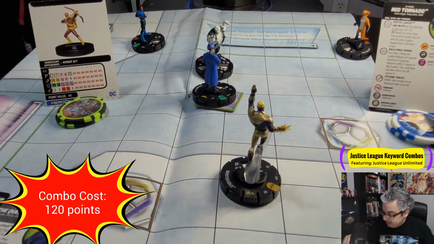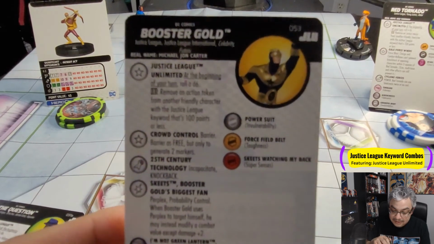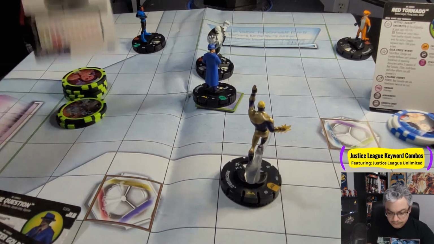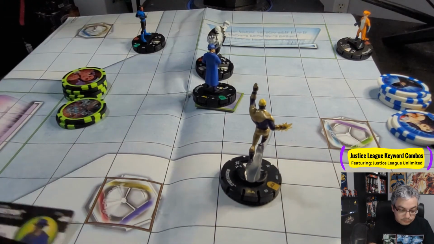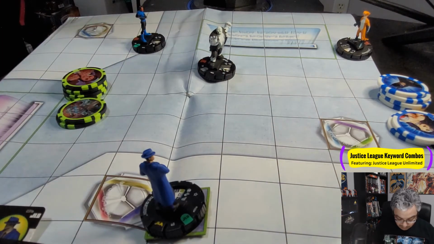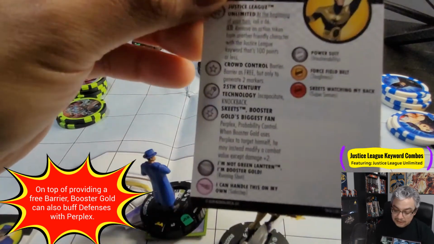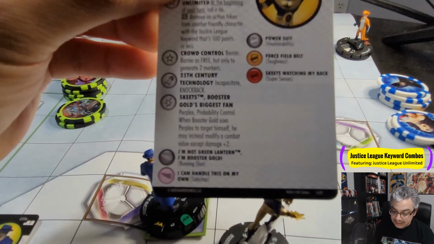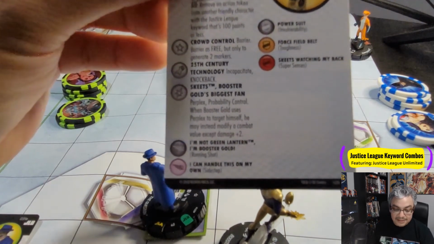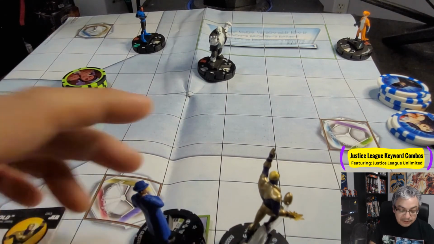The power we're going to be looking at is from Booster Gold, it's not a power, it's a trait. It's called Crowd Control Barrier, as free, but only to generate 2 markers. So Booster Gold here can be quite a defensive character, of course, because he has Perplex as well, Probability Control through Skeets, Booster Gold's biggest fan. And he can also modify combat value except damage +2 if he targets himself. On top of that, the barrier, like I said, which is the one that we're going to focus on.